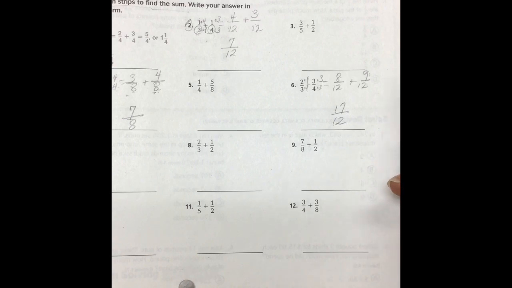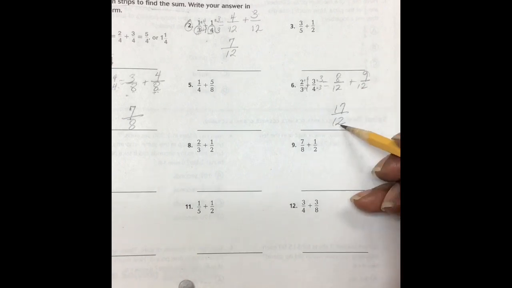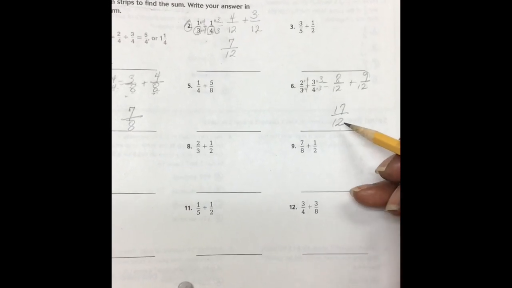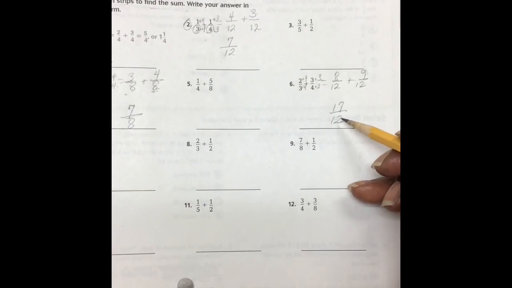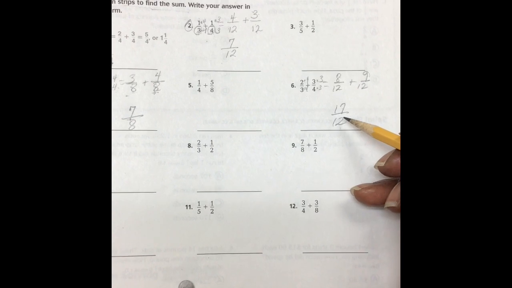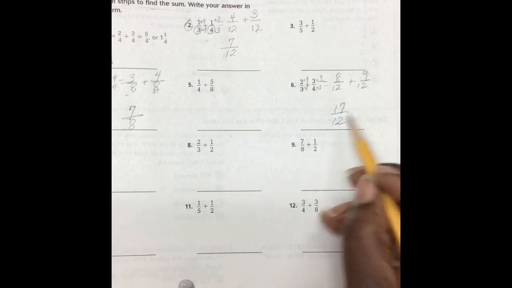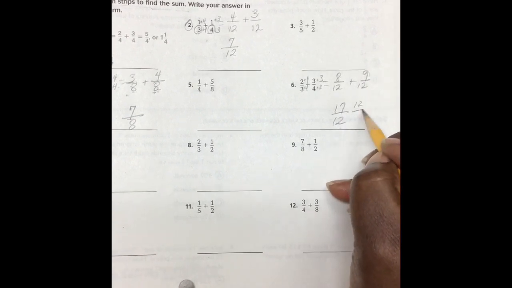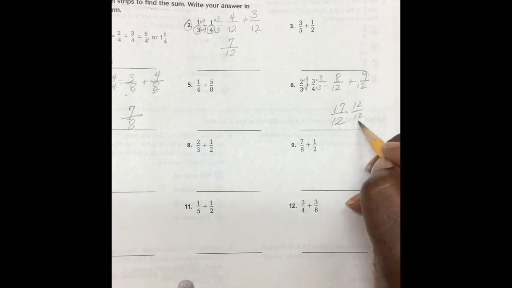We have a situation where we have more numerators than denominators. So we know that 12/12 equal 1 whole.